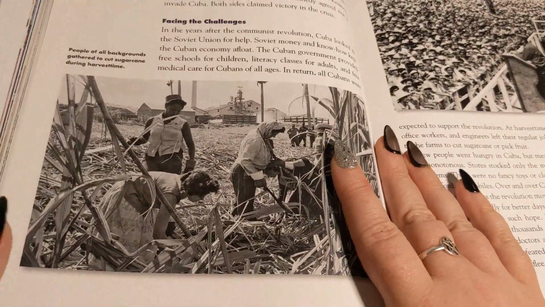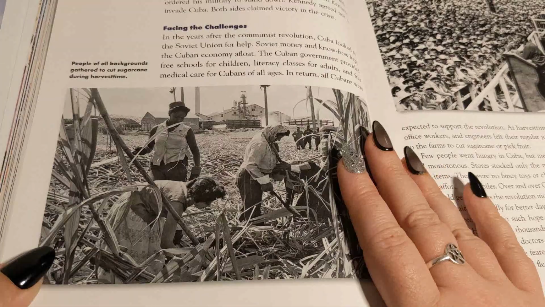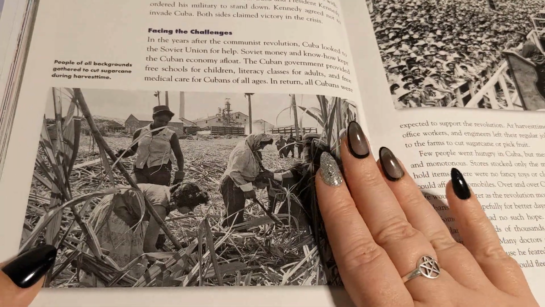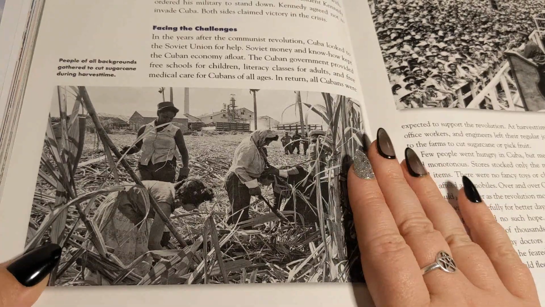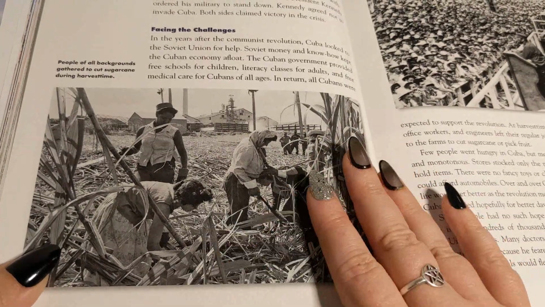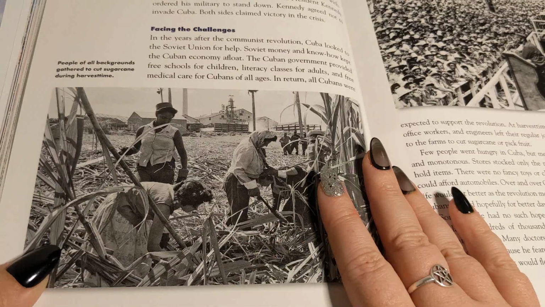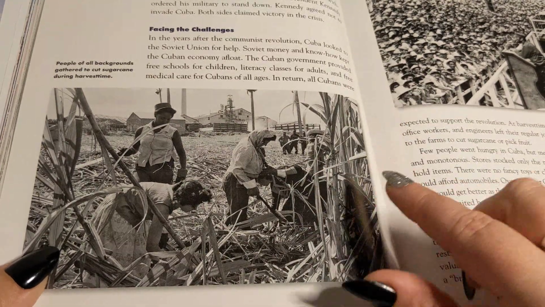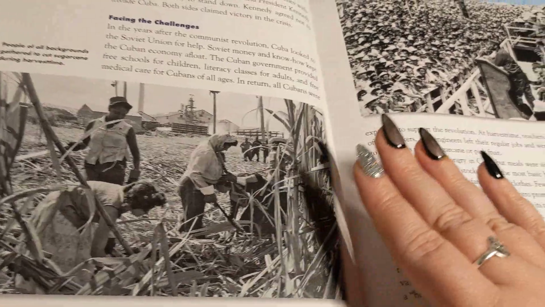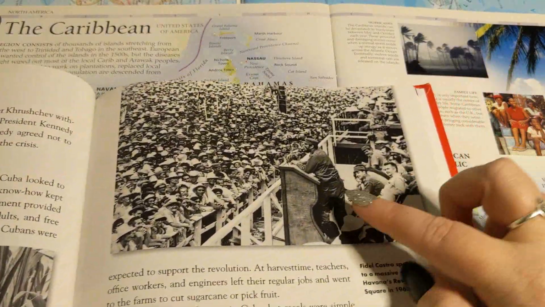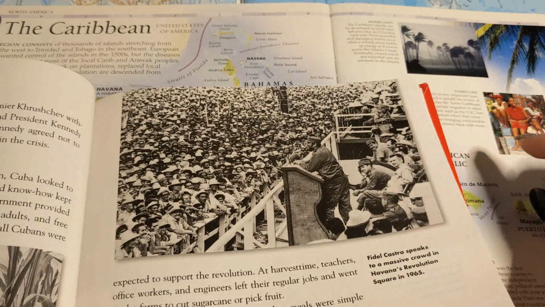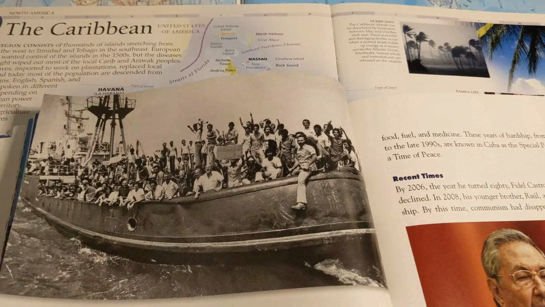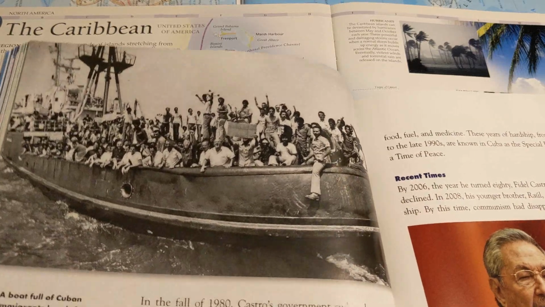People harvesting some sugar cane, so apparently, I'm pretty sure this is still how it goes, but not positive, at least back in the day, that everyone had a day where they had to go on the collective farms and work all day. I think that's still how it goes, but I don't think it's as laborious as it was before. There's Fidel Castro speaking to the crowd out here. Some Cubans fleeing to the United States by boat.